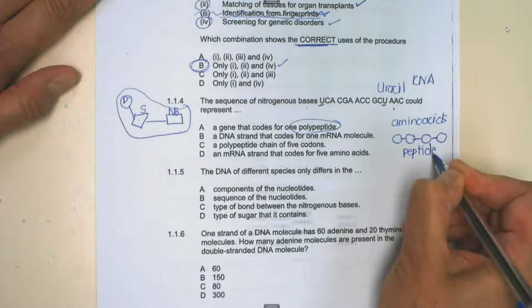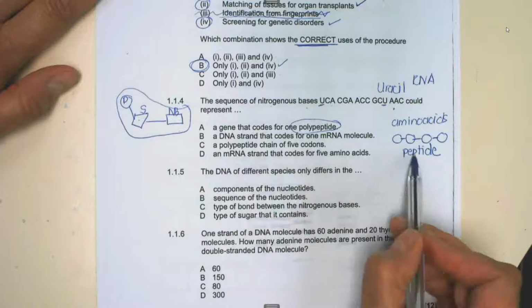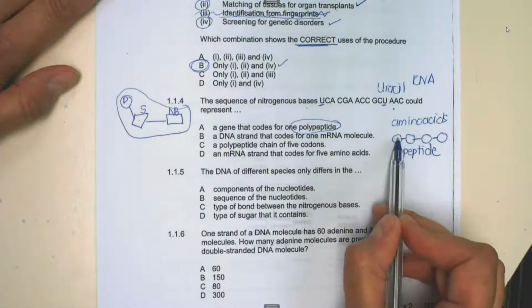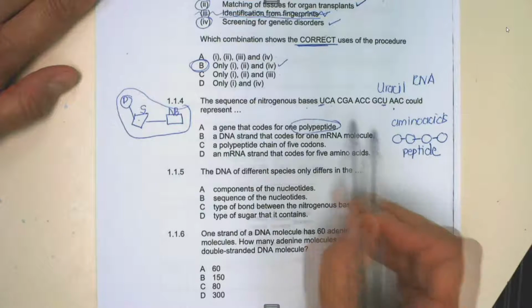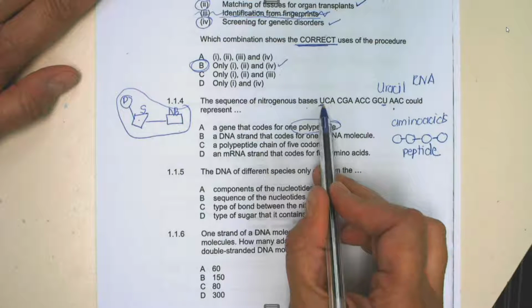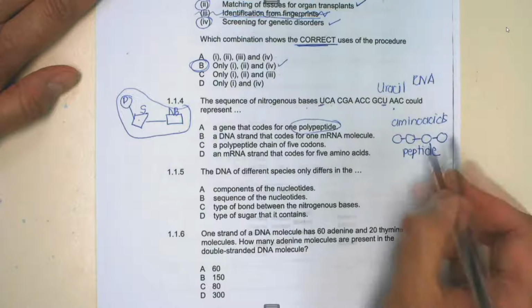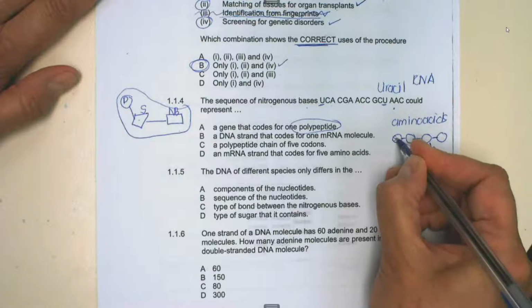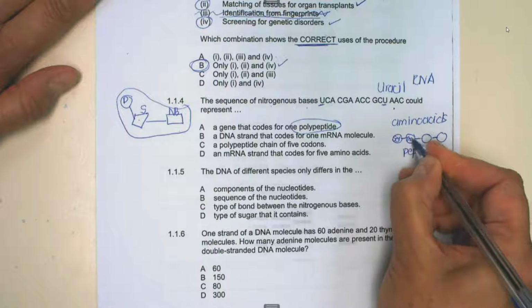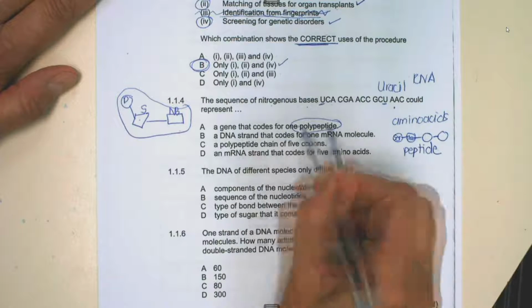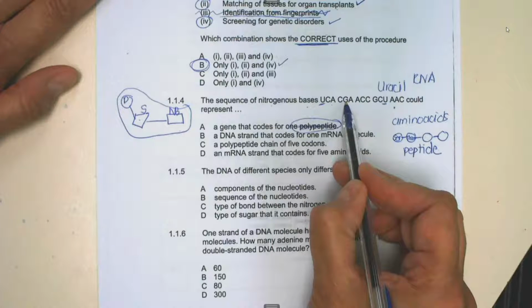So the moment they talk about polypeptide, peptides, then they are talking about amino acids. And when we represent amino acids, we don't use coding like that. The coding we use for RNA, either tRNA or mRNA. So we will have words like this, for instance, that represent amino acids. So when they talk about polypeptides, I know this can't be relevant for this one.